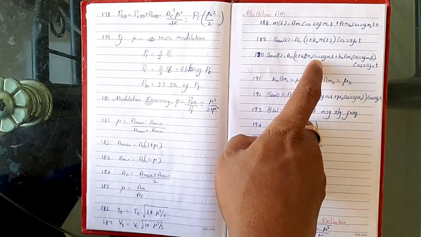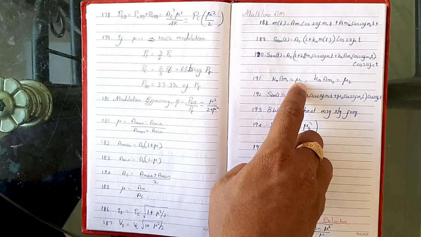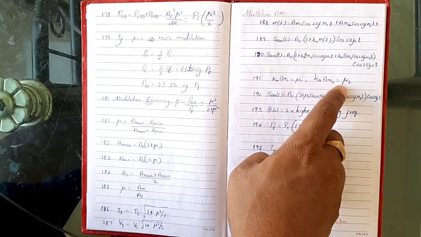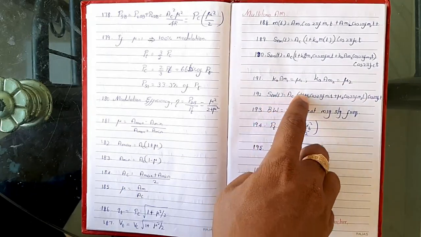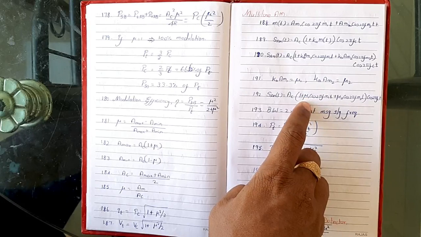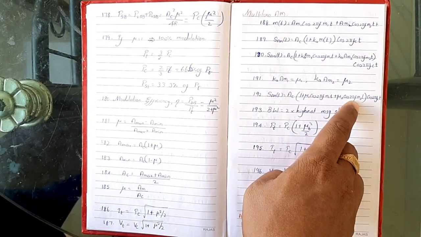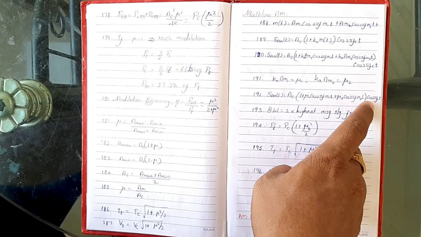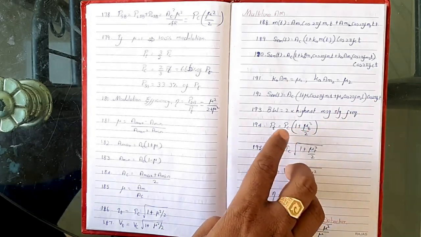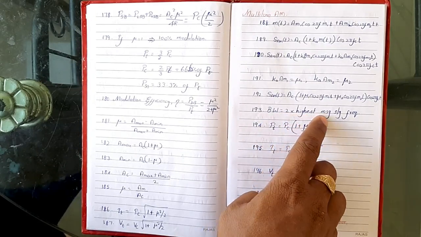Here Ka into Am1 is the modulation index, 191: Ka into Am1 equal to mu1, Ka into Am2 equal to mu2. So substituting these modulation indices in this formula we get S_AM of t equal to AC into 1 plus mu1 into cos of 2 pi fm1t plus mu2 into cos of 2 pi fm2t, the whole into cos of 2 pi fct. Formula number 193, bandwidth equal to 2 into highest message signal frequency.